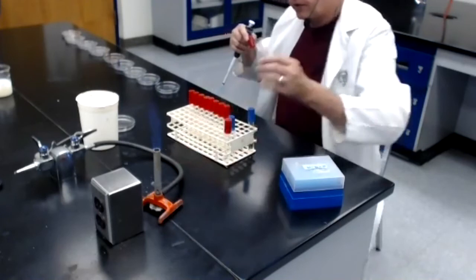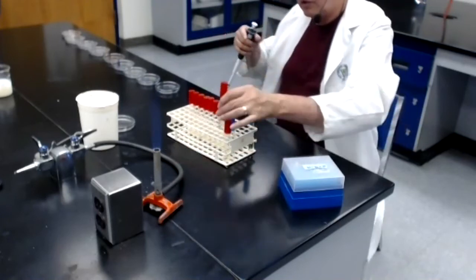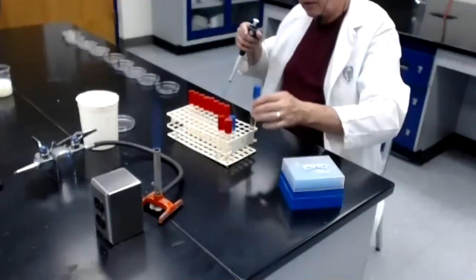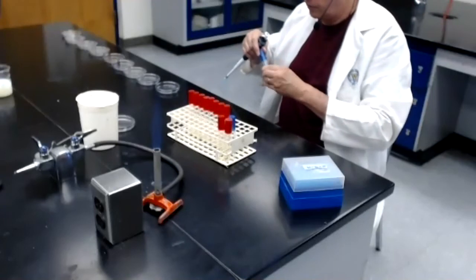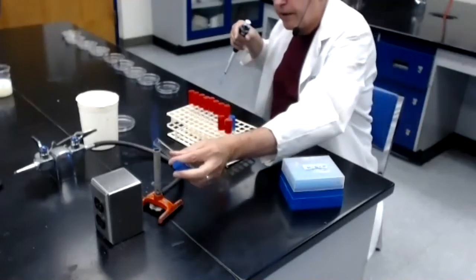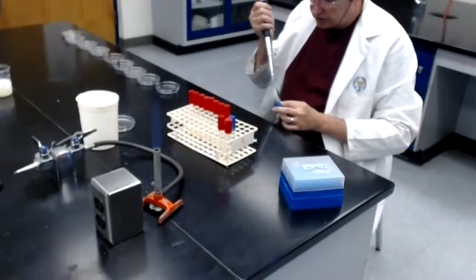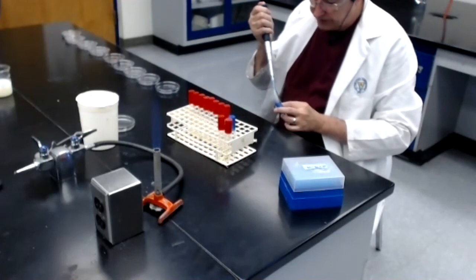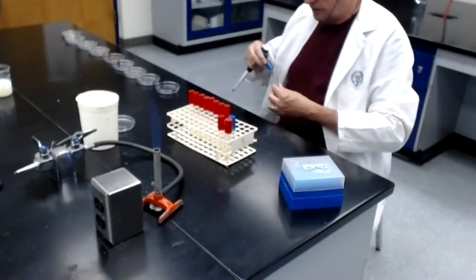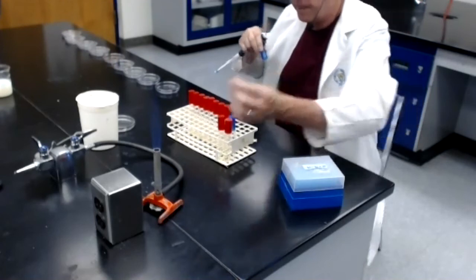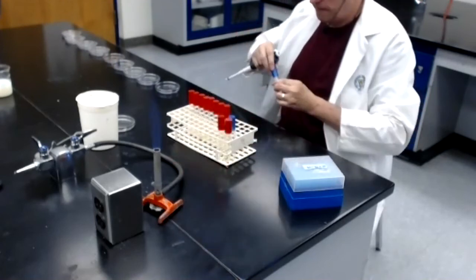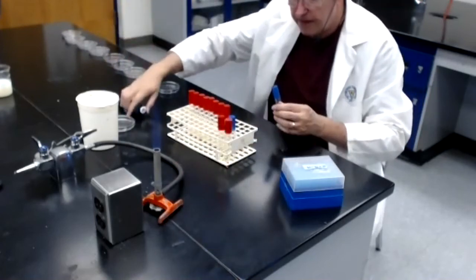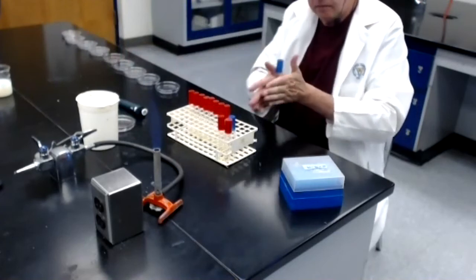Flame the mouth, top back on, put it at the back, and grab the melted agar tube, remove the top, flame the mouth, transfer the 1 mil of dilution tube number 2 into this melted agar. Dispose of the tip. Mix this really well.